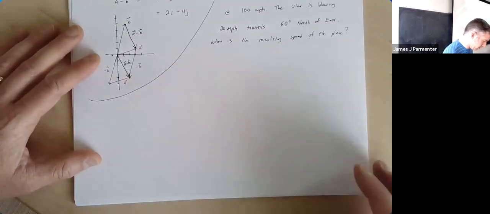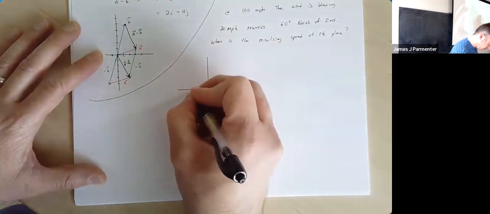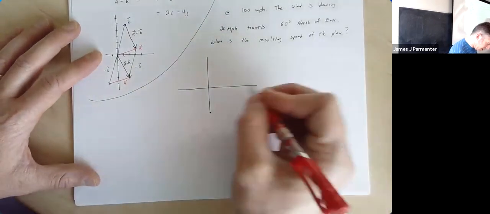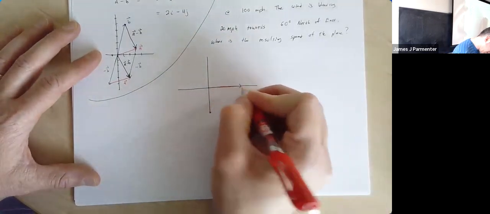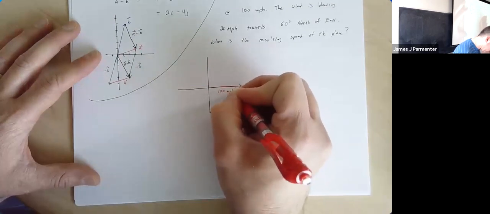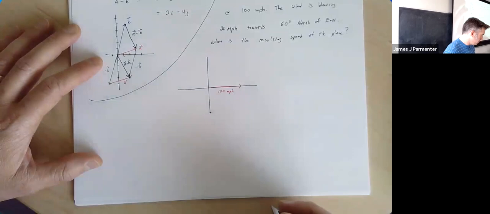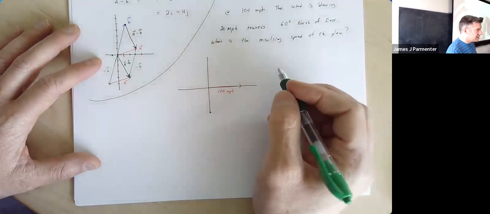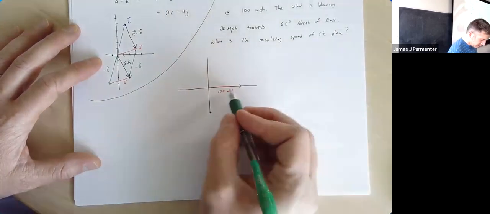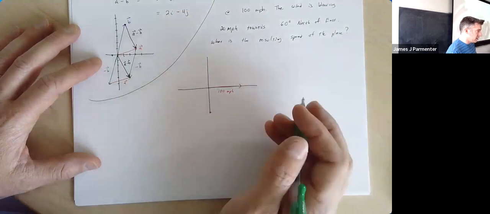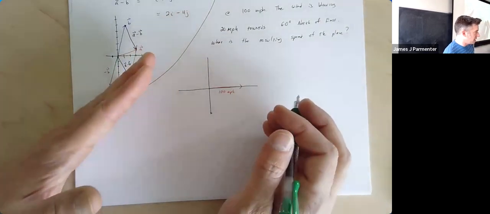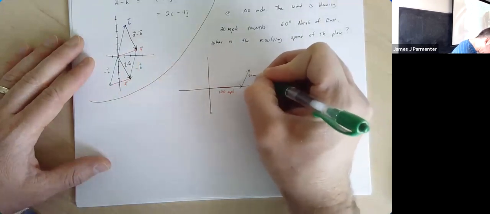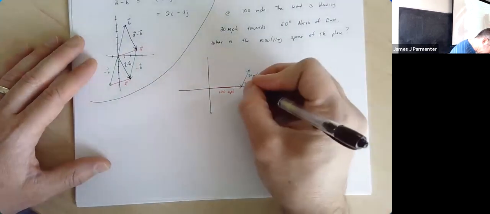Well, let's draw our vectors. So here's the vector for the plane. It's going east, which is to the right, 100 miles per hour. And then the wind is going at 20 miles per hour and it's going 60 degrees north of east. So instead of going straight to the east, I'm going to make a 60-degree angle towards the north with that eastward bound. So I'm going this way, 20 miles per hour. And that angle right there is 60 degrees.